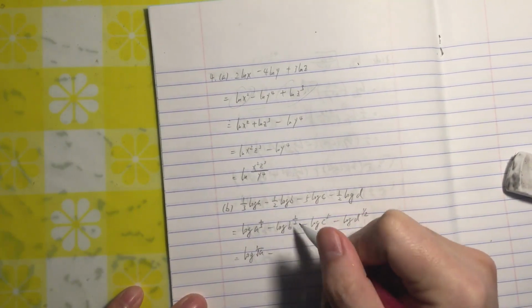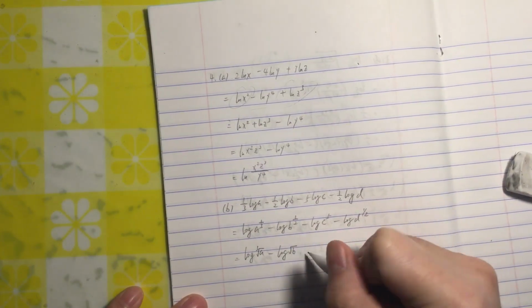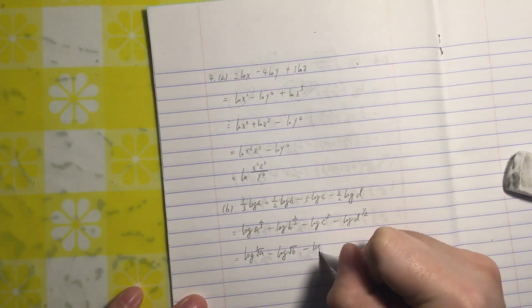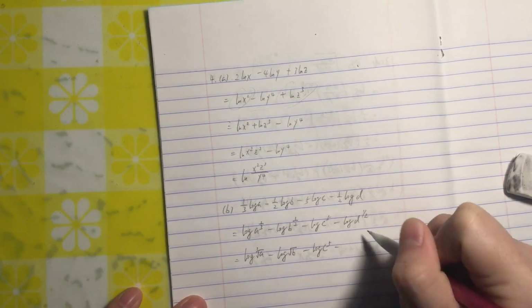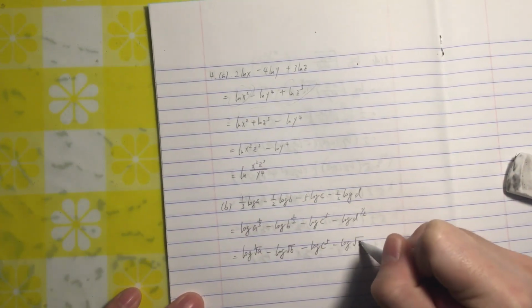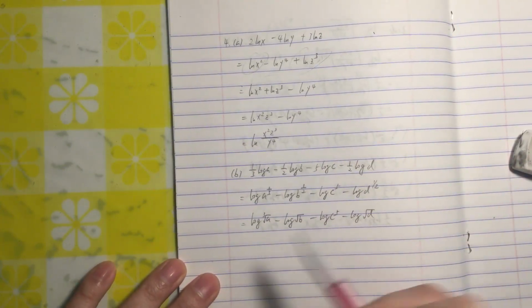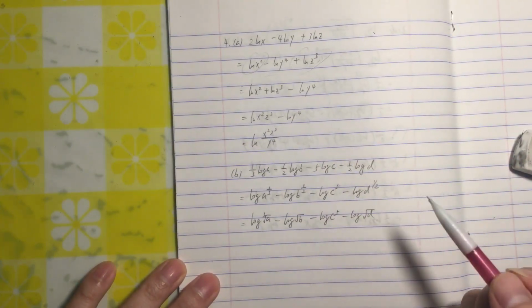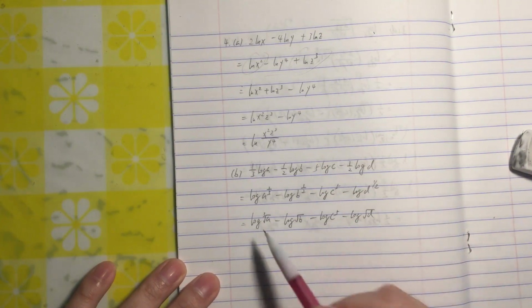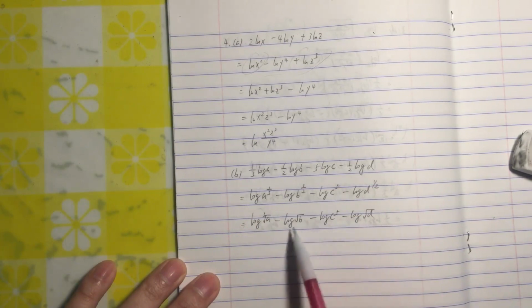Power of 1/2 is square root. Power of 5 I leave in the way it is. Power of 1/2 is square root. Next, group all positive terms together and all negative terms together. There's only one positive term, put it in the front. There are 3 negative terms, put it on the back.